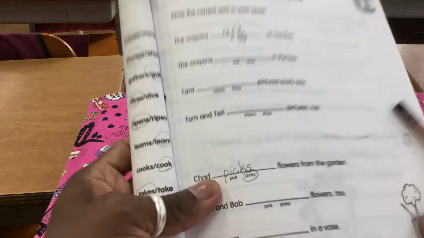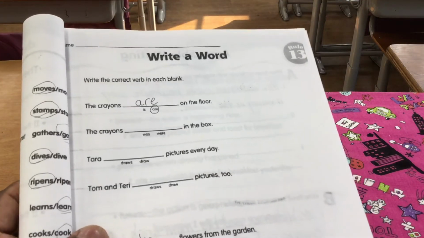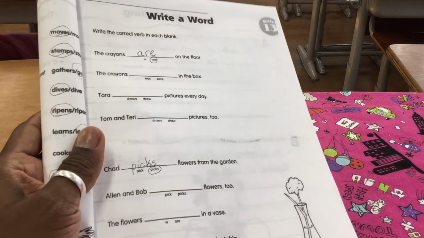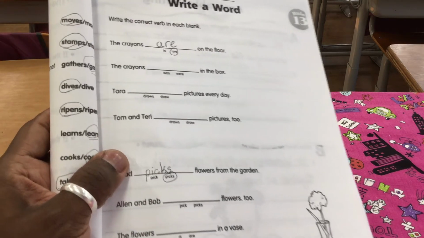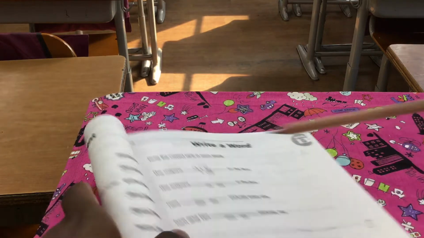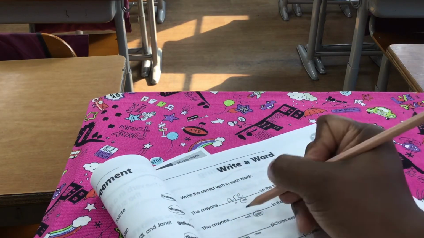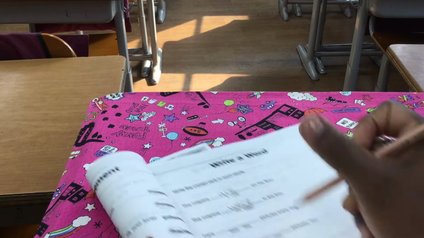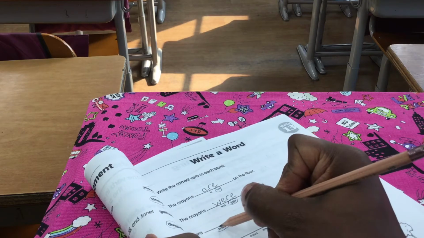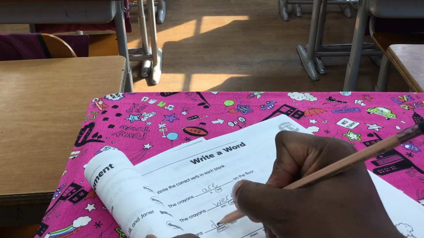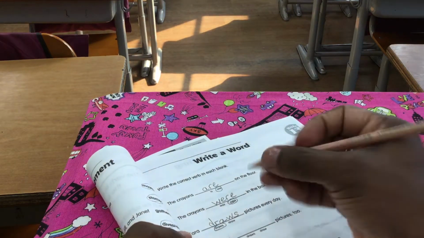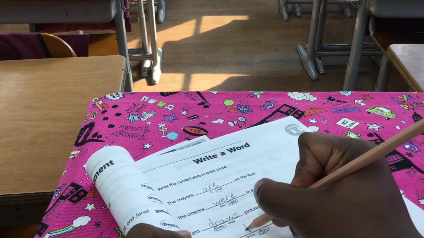Now let's look at the answers on page 53. We had to write the correct verb in each blank. So we did a few of these together. Let's look at the rest of them. The crayons were in the box. Tara draws pictures every day. Tom and Terry draw pictures too.